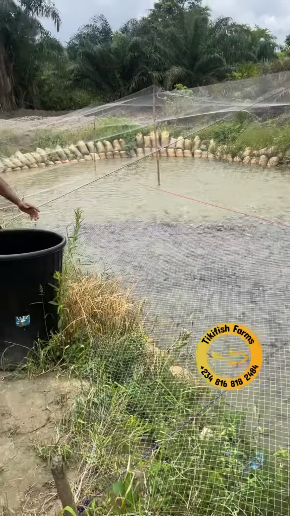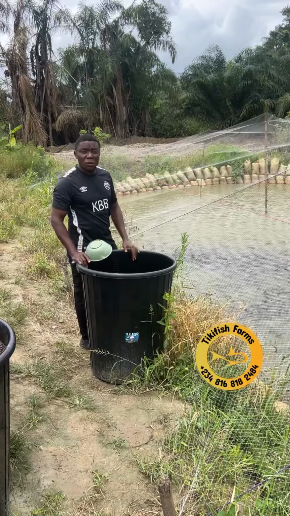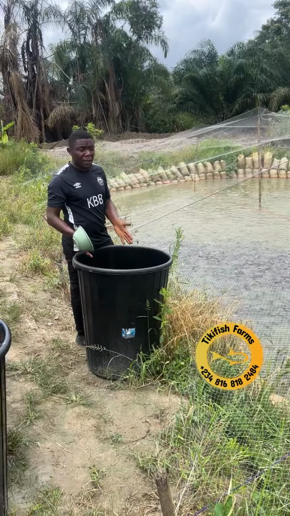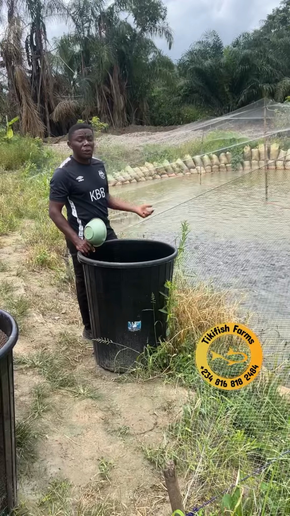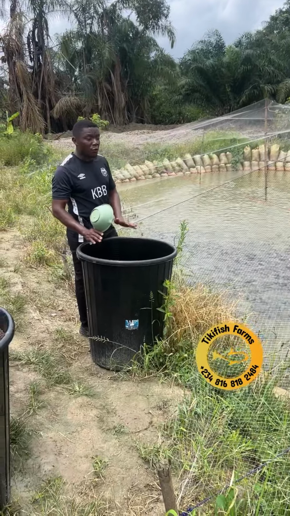Currently, these fish can consume more than 60 kilograms on a stand. This is the first time I'm feeding them this morning, and I'm still going to feed them later in the evening. As of now, they've consumed above 20 kg.